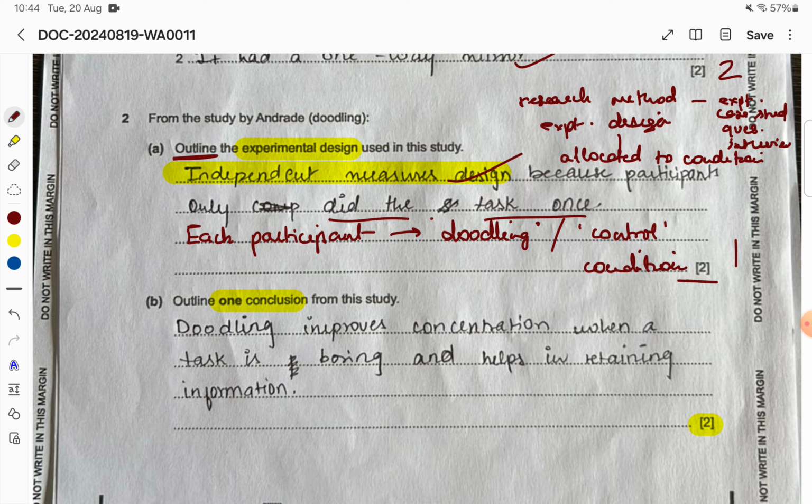In fact, giving a result would be considered as incorrect. So for example, if a student writes the doodling group correctly wrote down 7.8 names on an average, whereas the non-doodling group wrote only 7.1 names, that will be marked as wrong. That's a result, that's not a conclusion. A result is specific data and conclusion is the broader theoretical generalization. So here the student has mentioned doodling improves concentration when the task is boring and helps in retaining information. This is a correct conclusion.